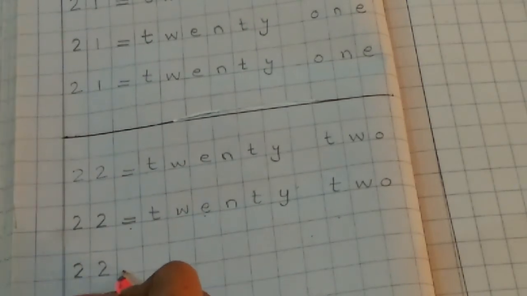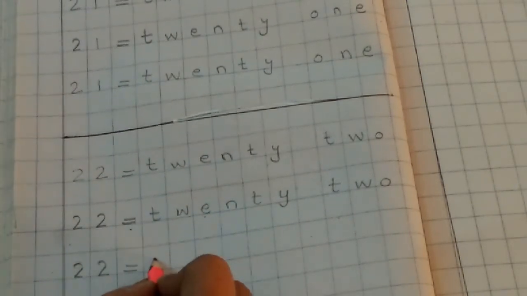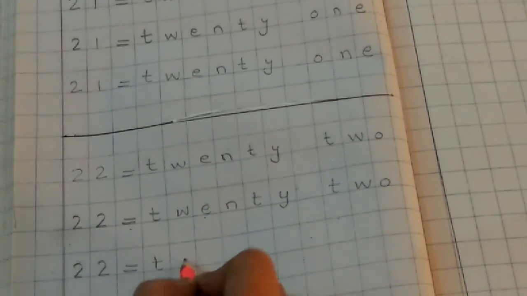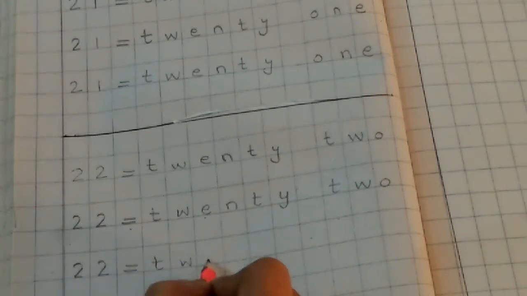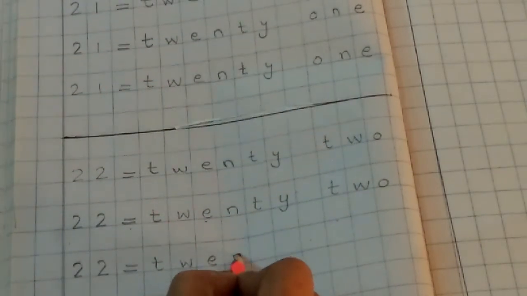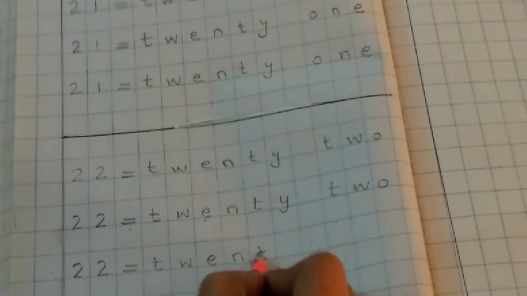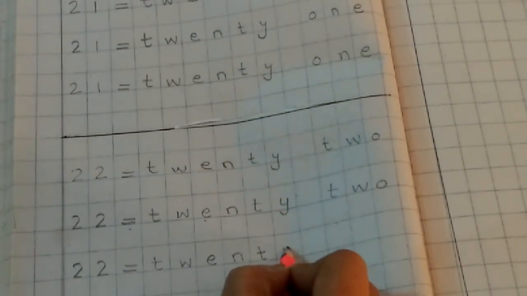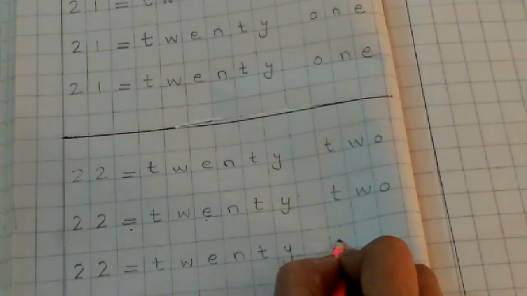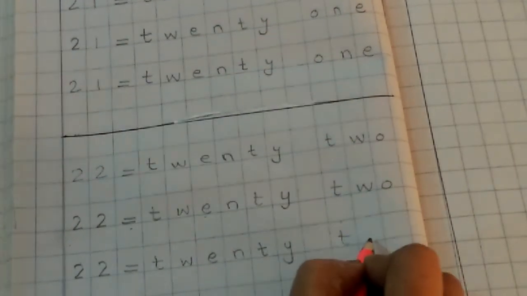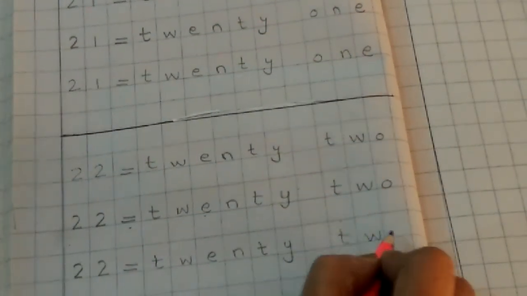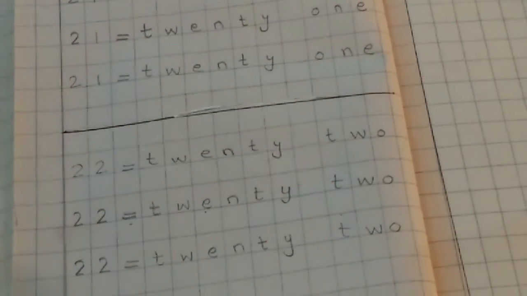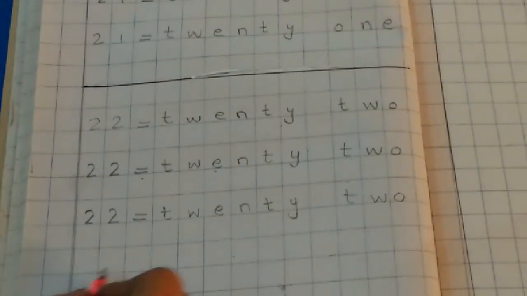22. The sign of is equal to, then write here TWENTY 20. Leave one box. Then write here the spelling of 2, TWO 2 22. Now write it again.